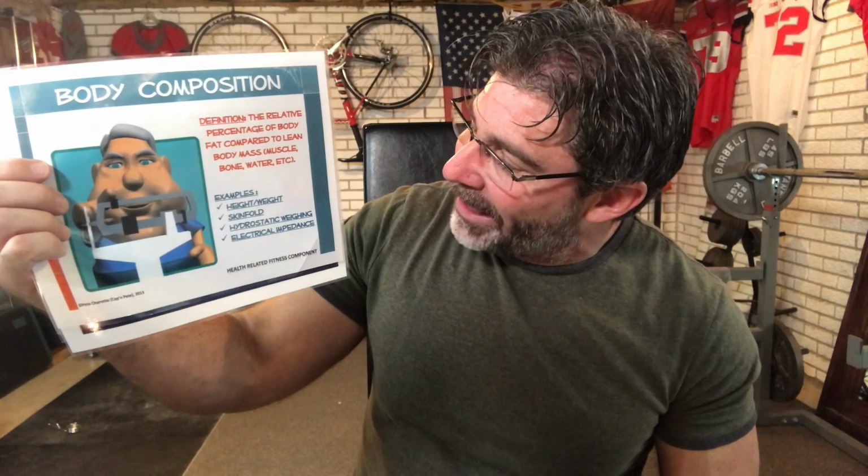And then there's also electrical impedance. There are things like scales that you can step on that shoot a light up through your heels into your body. Don't ask me how, it's high-tech stuff, but it measures your body fat percentage, and they're actually relatively accurate.